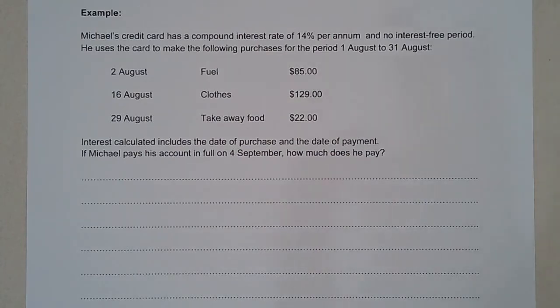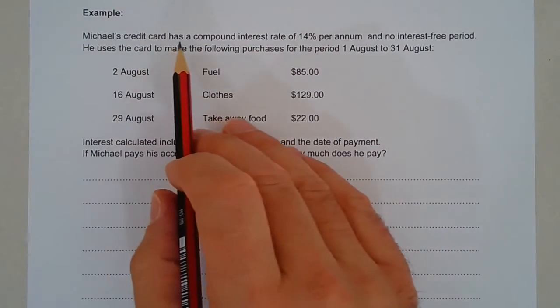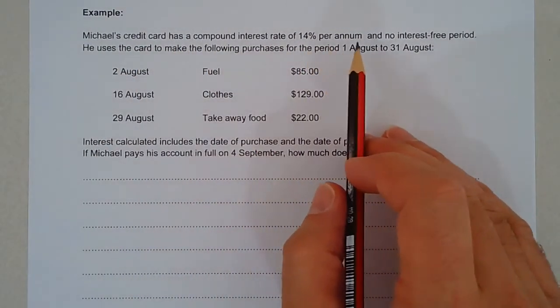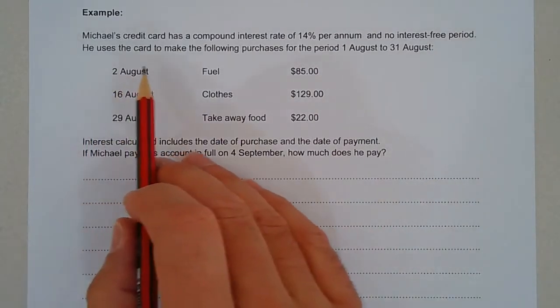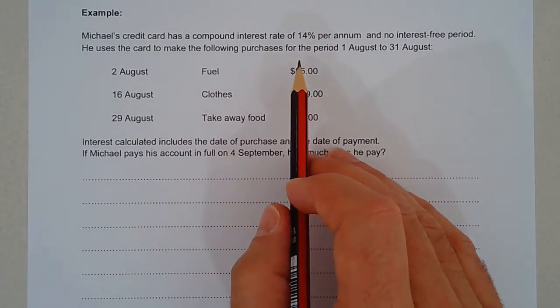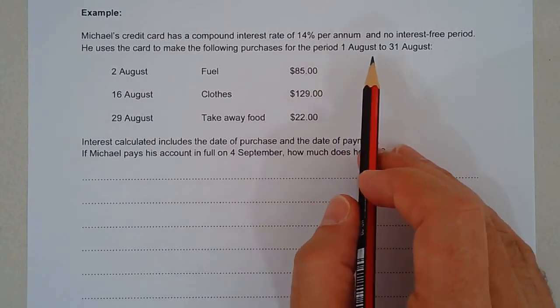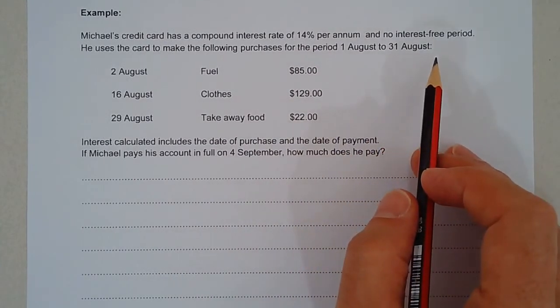Let's look at a simple credit card example, an example that involves only a few purchases and no interest-free period, and let's see how we can solve a question like this. Michael's credit card has a compound interest rate of 14% per annum and no interest-free period. He uses the card to make the following purchases for the period 1st of August to the 31st of August.